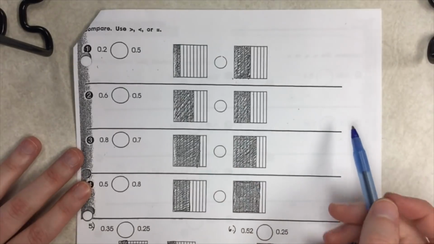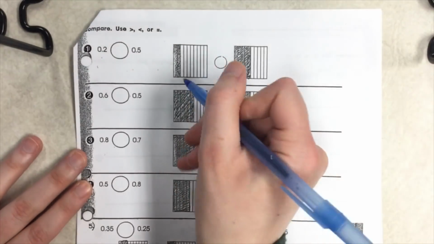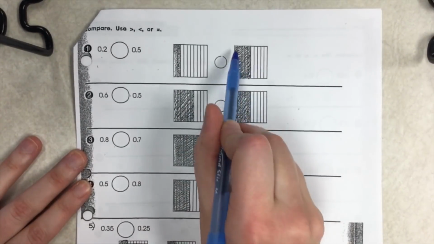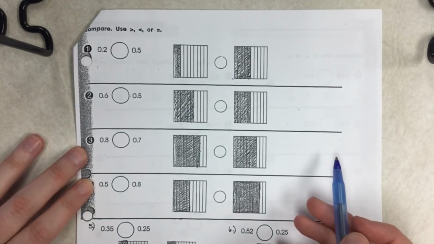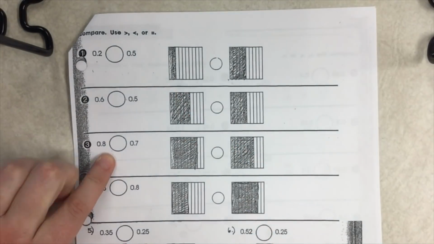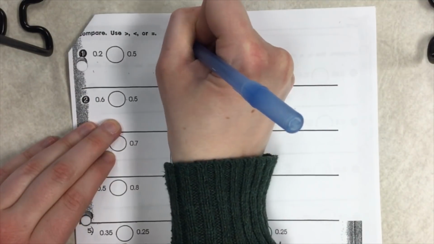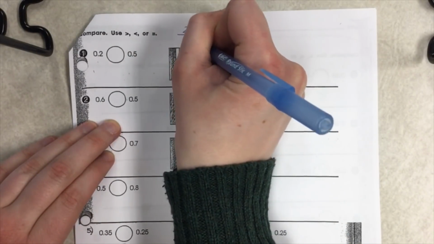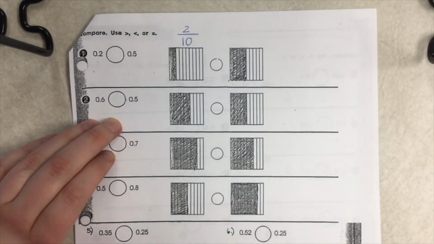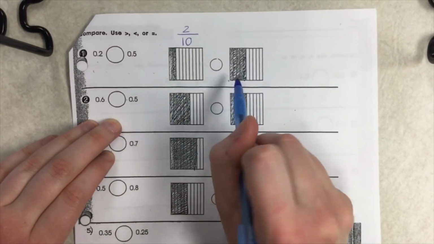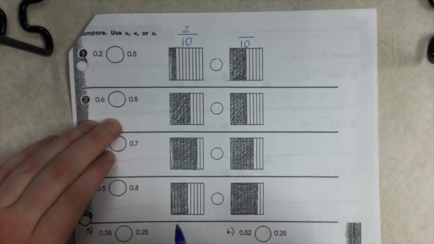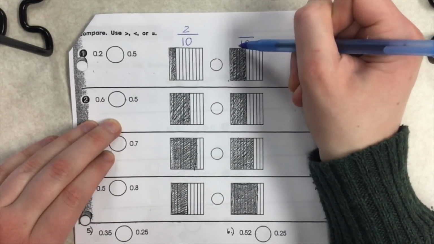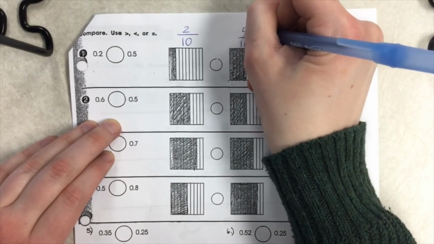So first, let's look at this picture. I can see that this whole is divided into 1, 2, 3, 4, 5, 6, 7, 8, 9, 10 equal parts. And this whole is also divided into 10 equal parts. I see that 2 of the parts are shaded. So my numerator, or the part that I'm focusing on, is 2. And my denominator, my equal parts in the whole, is tenths. Over here, I know my denominator is still tenths because it's broken up into 10 equal parts. And my numerator, the part that I'm focusing on, is 1, 2, 3, 4, 5. So this is 5 tenths.